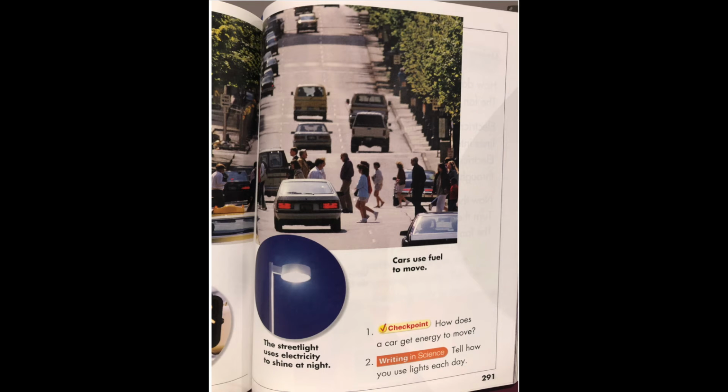On this page, on the little circle picture, it says the street light uses electricity to shine at night. So that street light, in order to make it nice and bright for us to see, uses electricity so it can shine at night, so we can see where we're going, whether we're walking or driving or doing any other mode of transportation. So here we have cars use fuel to move. And as we learned, cars' fuel is gasoline. So we go to the gas stations, we pump our cars up with gas, spend quite a bit of money, and then we are able to go drive around.